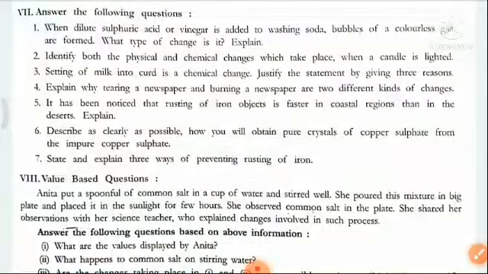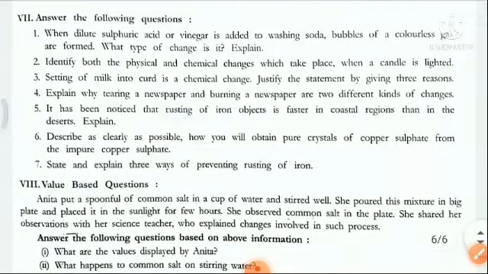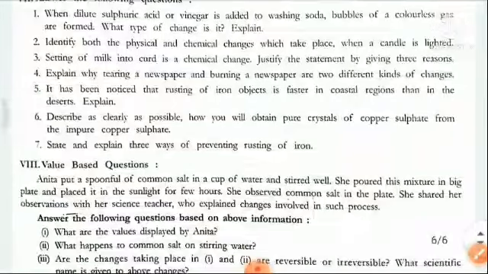So tearing a newspaper is a physical change and burning a newspaper is a chemical change. Because in tearing, no new substance is formed, the change is temporary and reversible, whereas in burning, new substances, that is ashes, are formed, and the change is permanent and irreversible. That is why this is a chemical change.